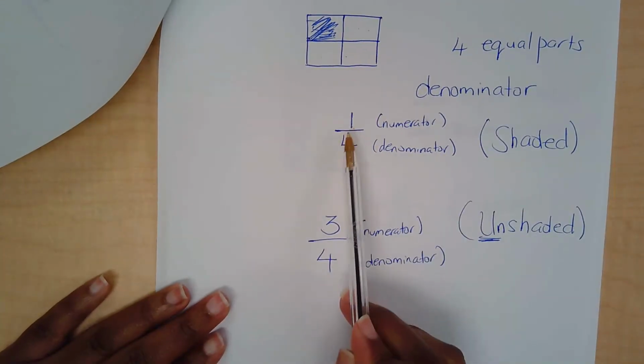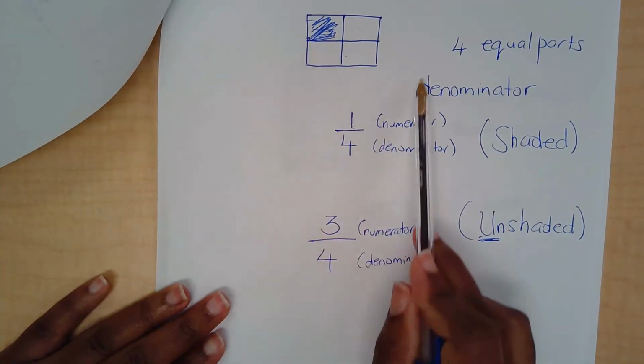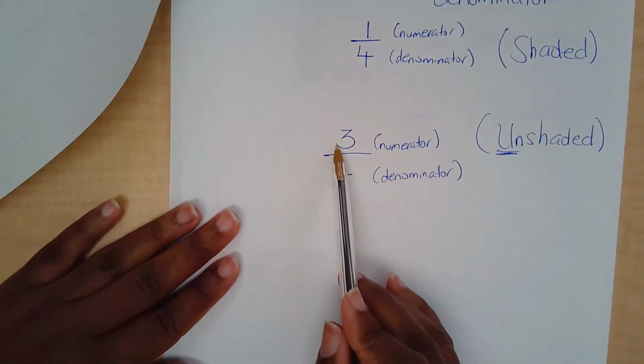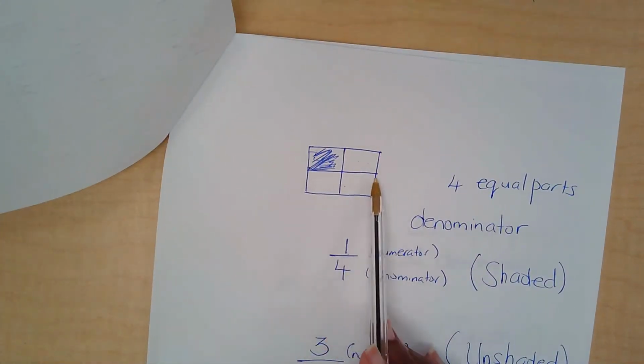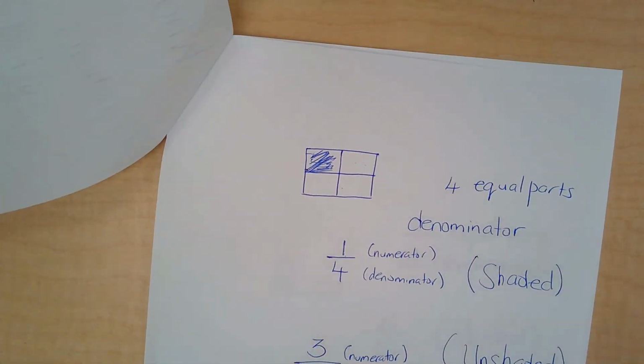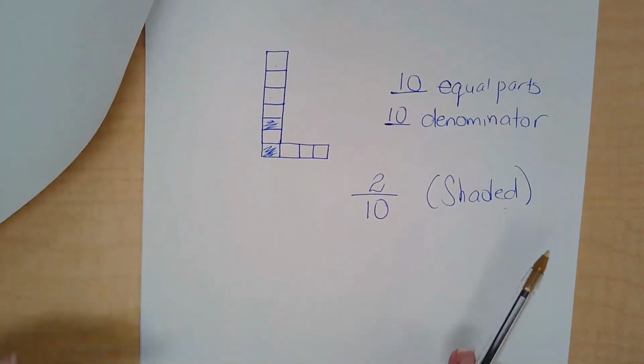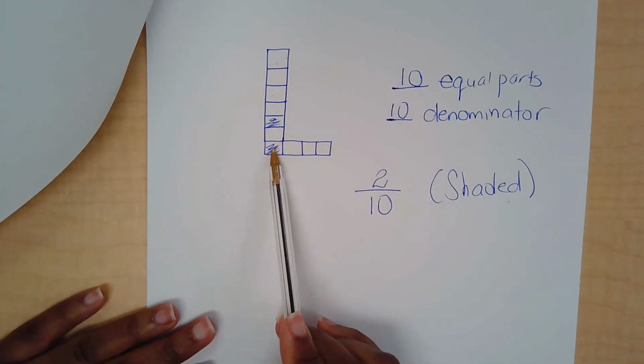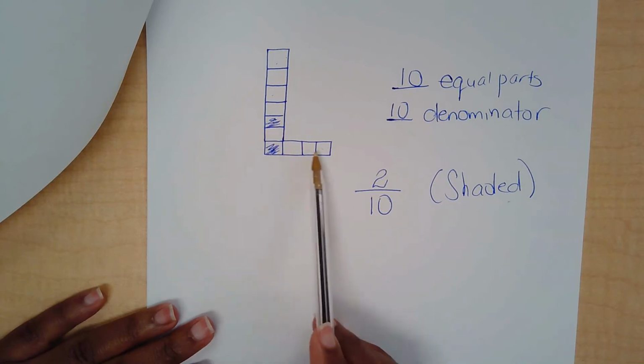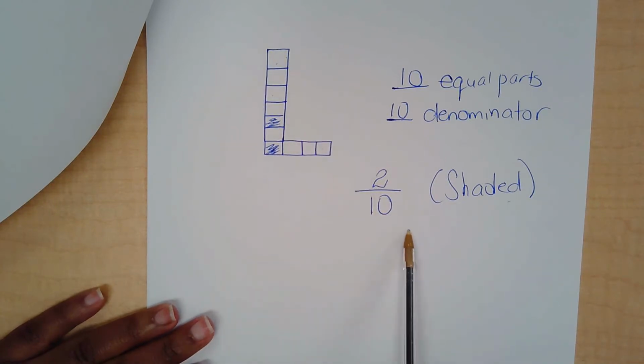This is part of the whole. This is 1 out of the whole. This is 3 out of the whole. 3, which represents 1, 2, 3. And let's look at this last one. We have 2 out of 10, which is 2 out of the whole, and the whole is 10.